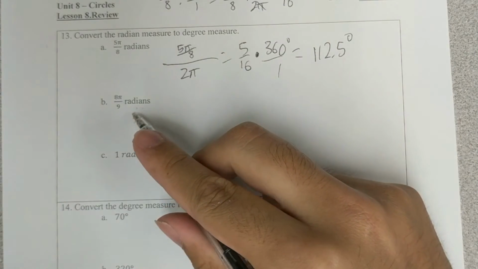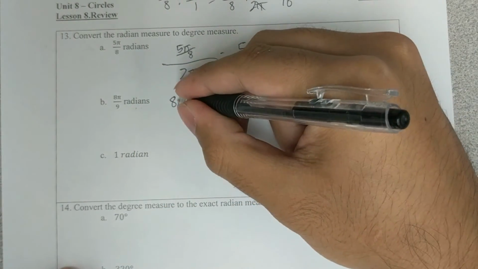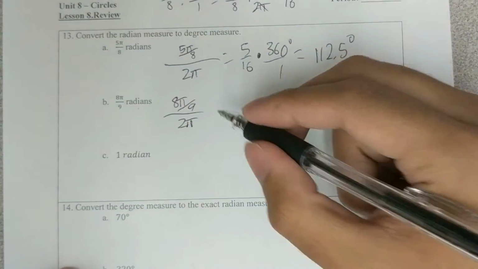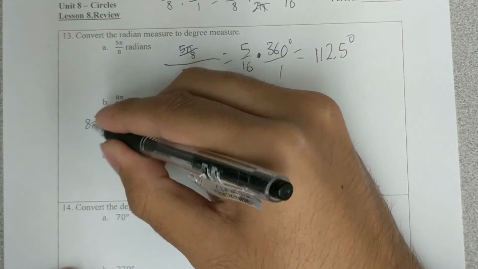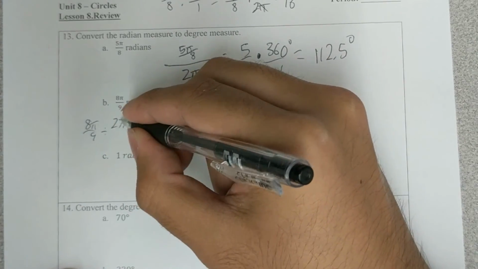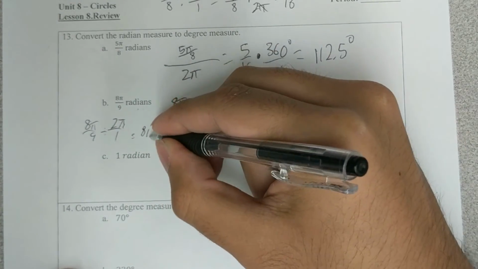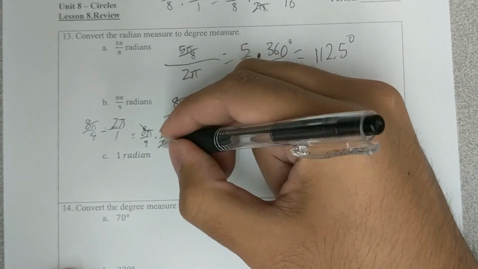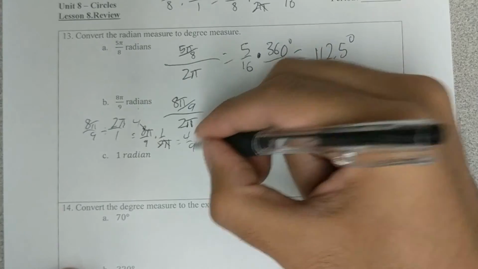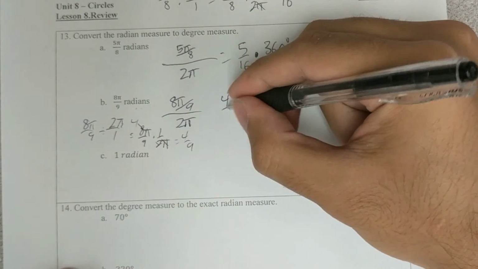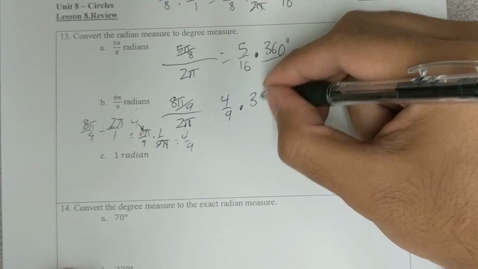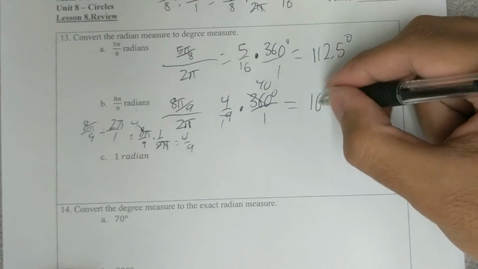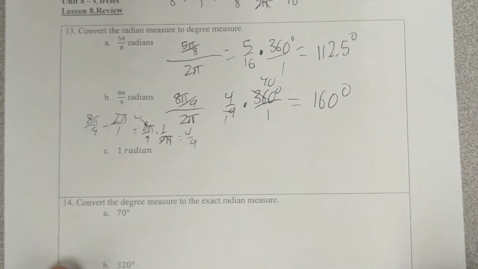Okay, repeat the process for 8 pi over 9. I've got to figure out what fraction of the full circle is 8 pi over 9 radians. So 8 pi over 9 divided by 2 pi leads to 8 pi over 9 times 1 over 2 pi, which is 4/9. So I have 4/9 of the full circle. The full circle is 360 degrees. So this means it's equivalent to 160 degrees.